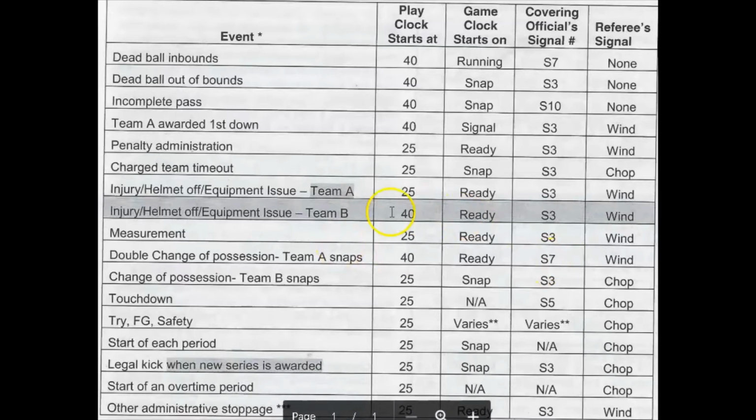So 40 for the defense. Also, remember 40 for defense penalty measurements, 25. We've got down through the list here, you can see what it is. But the biggest thing is communicate with the crew and really pay attention to the game.